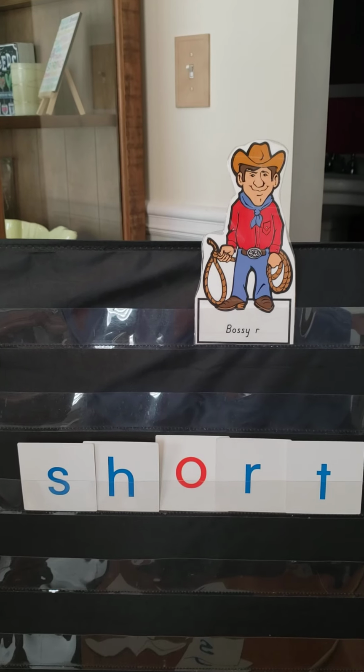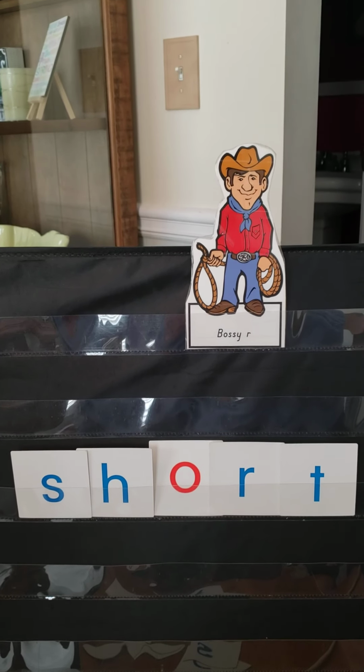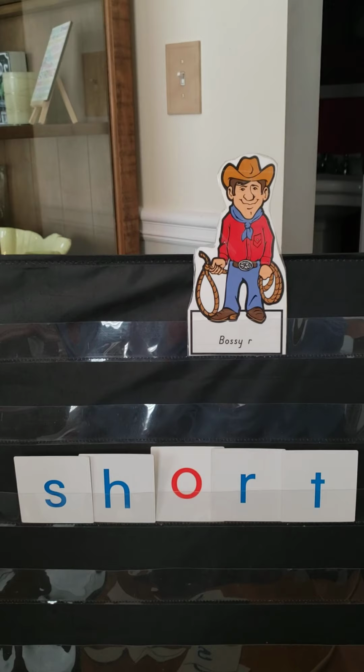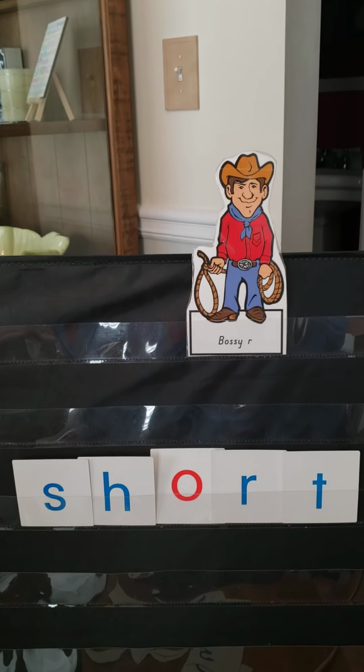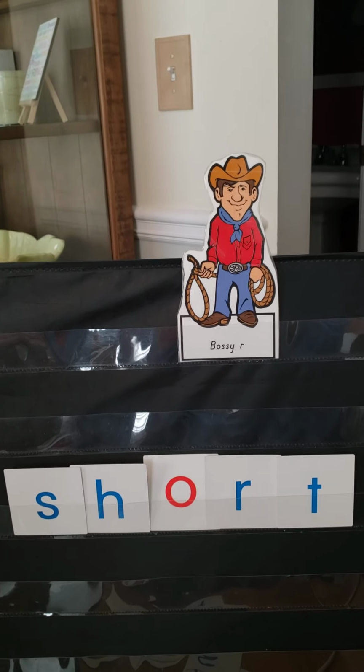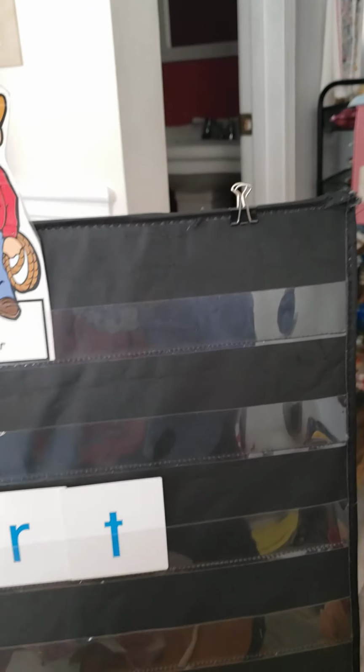Short. Oh, my plant isn't growing. It's still very short. Short. Good job. And I have one more.